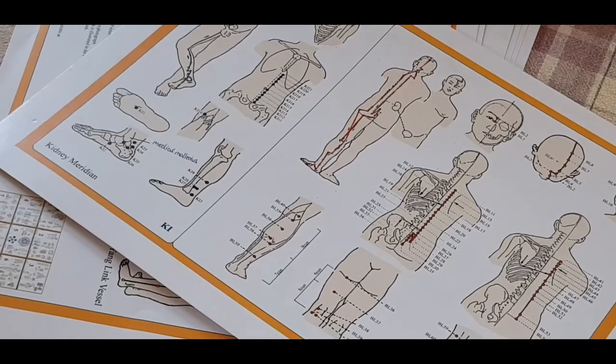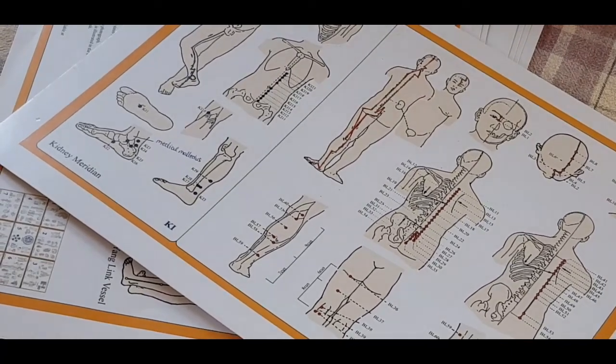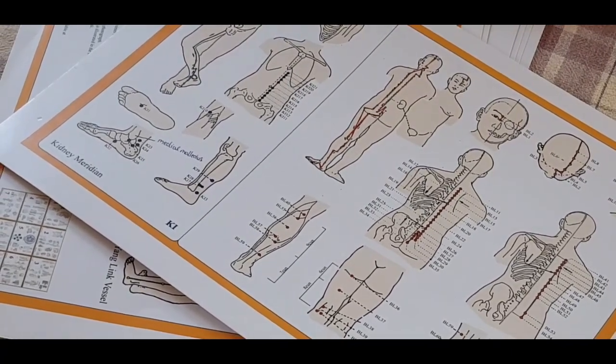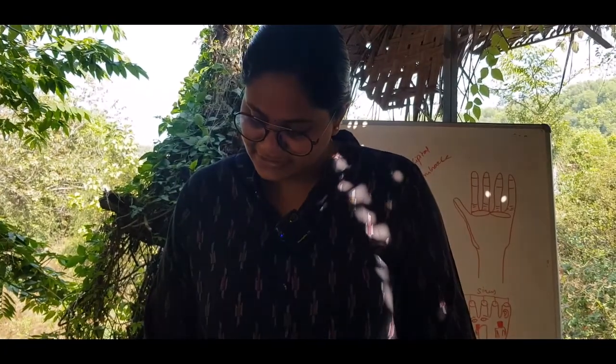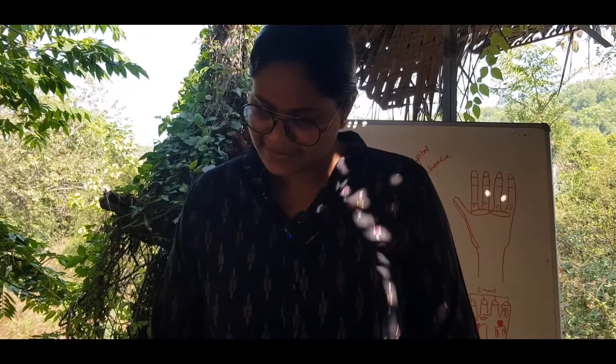Then the 10th, UB48. The 12th thoracic vertebra is UB49. UB51 is the first lumbar vertebra. And UB52 is the second lumbar vertebra.